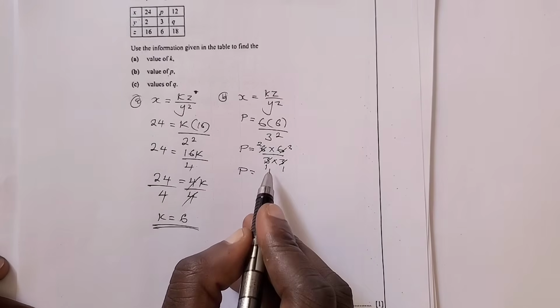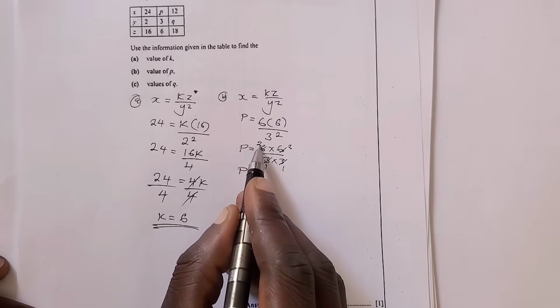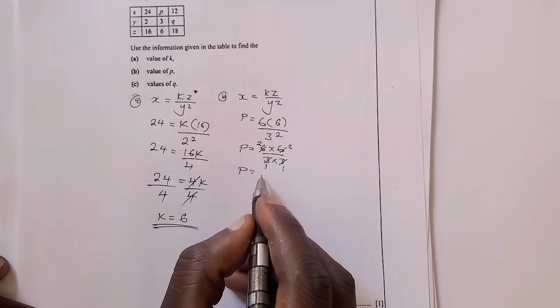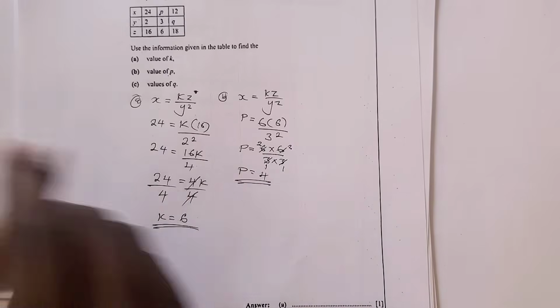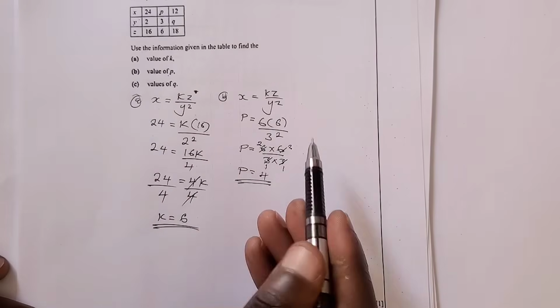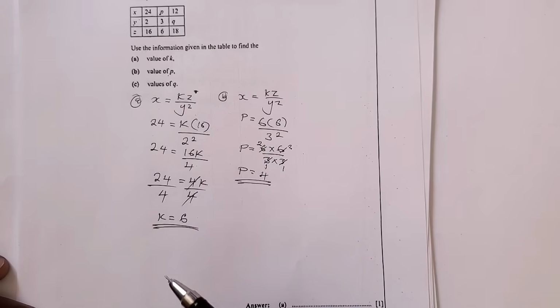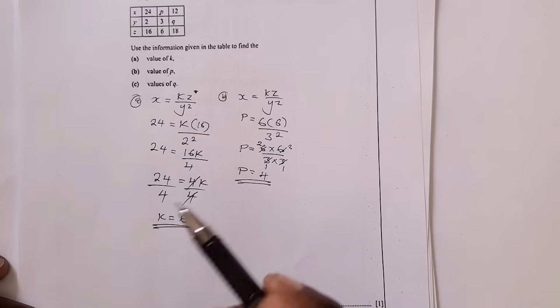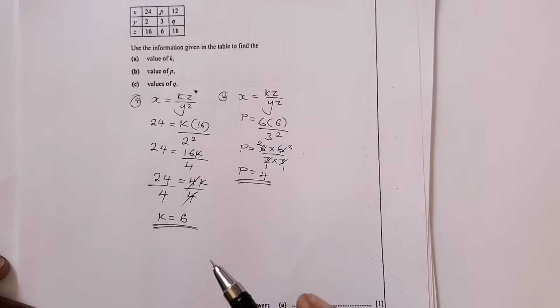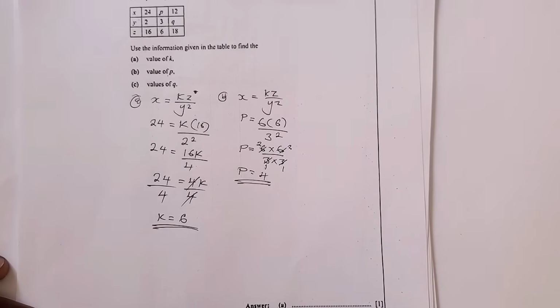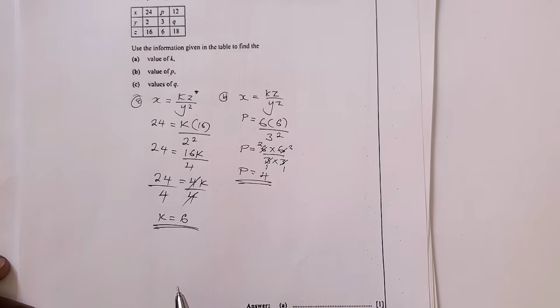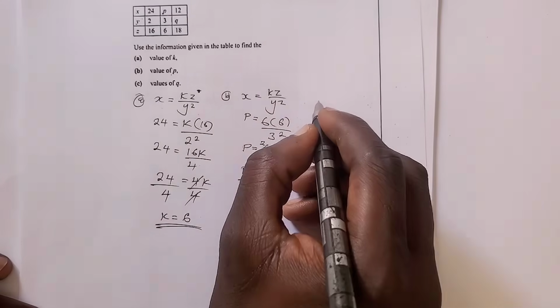Are we together? Yes. So here you're just remaining with 1, right? 2 times 2? 4 divided by 1? So the value of P is 4. So it's the same as 36 divided by 9. You waste time in the exam trying to figure out how many times 9 goes into 36. Are we together? Yes. Very, very good.